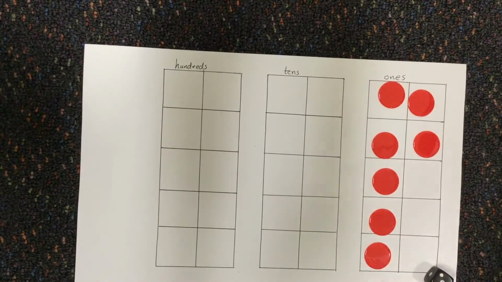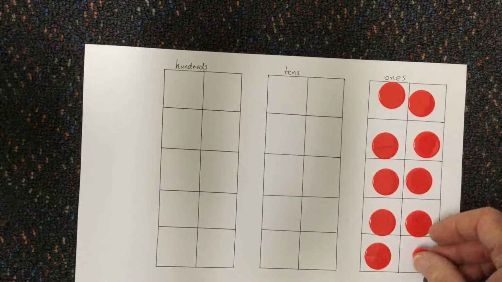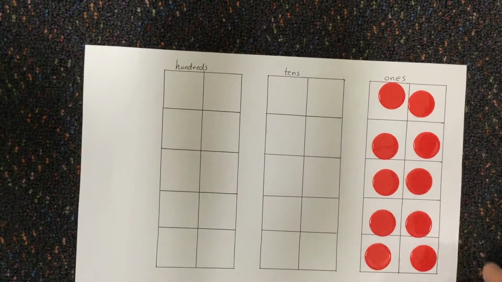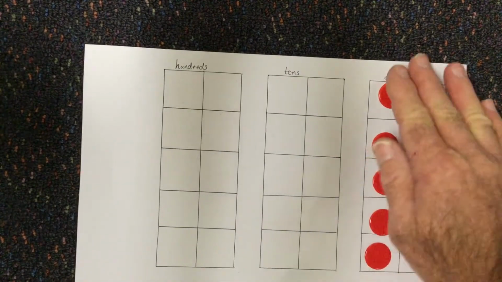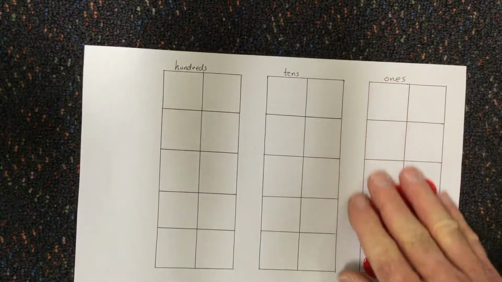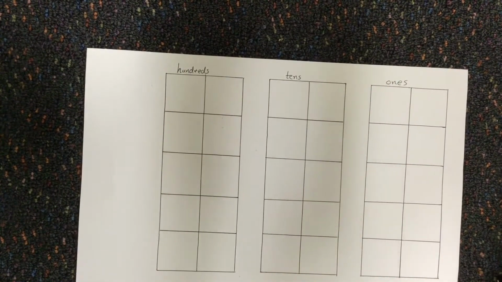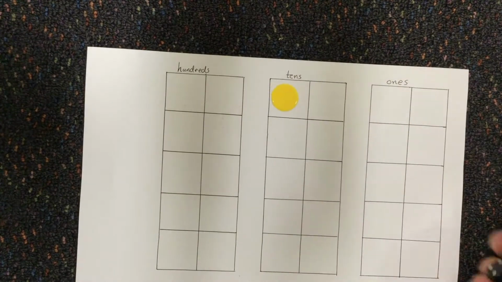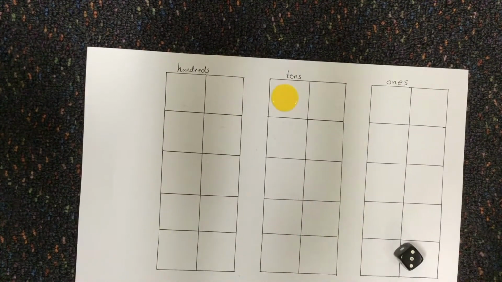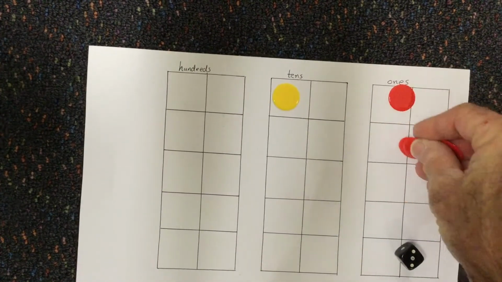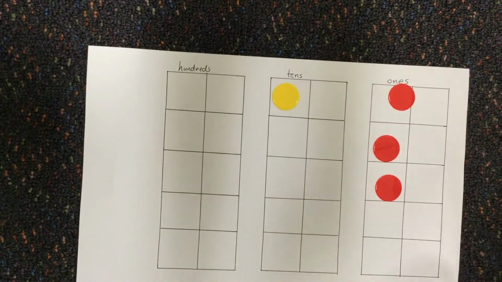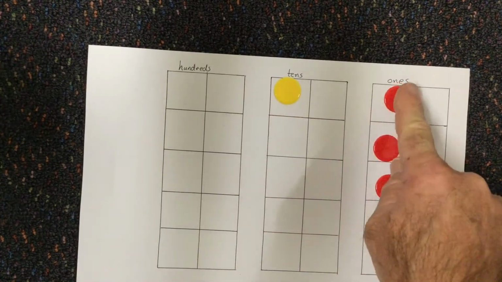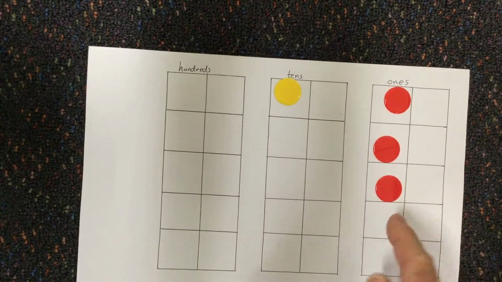A 3. I place them all in there. 1, 2, 3. You see that I've got a full board, that's 10, so I'm going to take 10 off. 10 ones is the same as 1 10. Now I continue rolling my ones. 3. 1, 2, 3. My score now is 1 10 and 3 ones, which is 13.